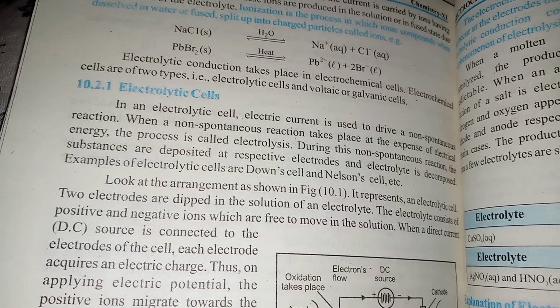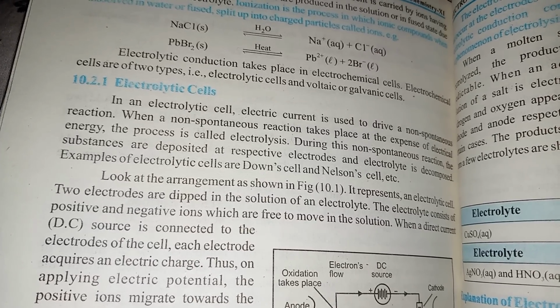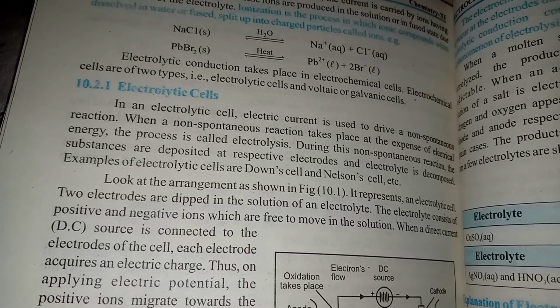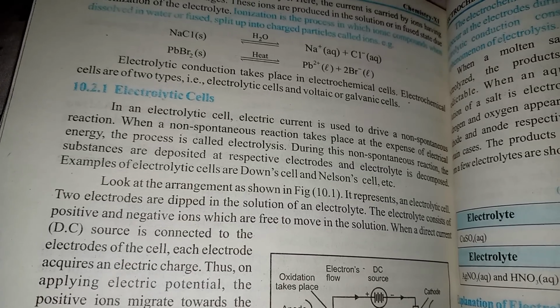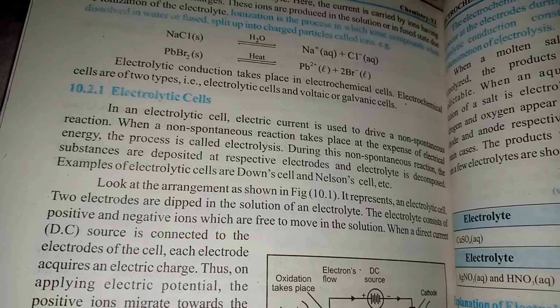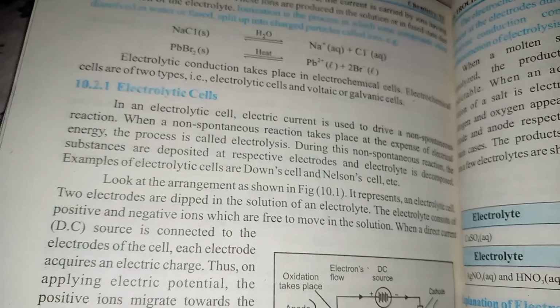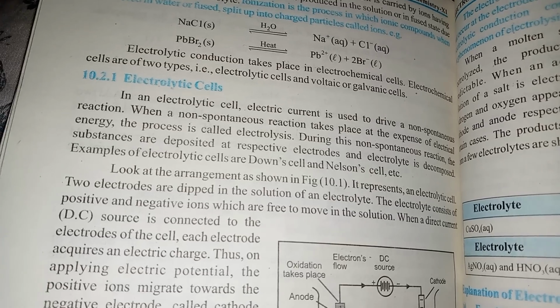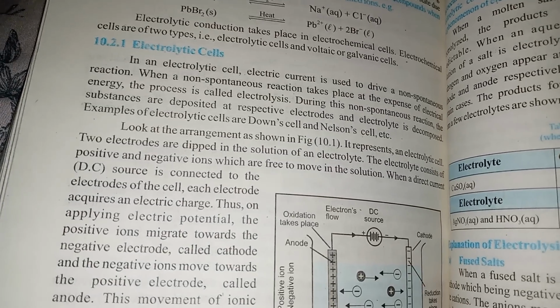Two electrodes are dipped in the solution of an electrolyte. The electrolyte consists of positive and negative ions, which are free to move in the solution. When a direct current (DC) source is connected to the electrodes of the cell, each electrode acquires an electrical charge.